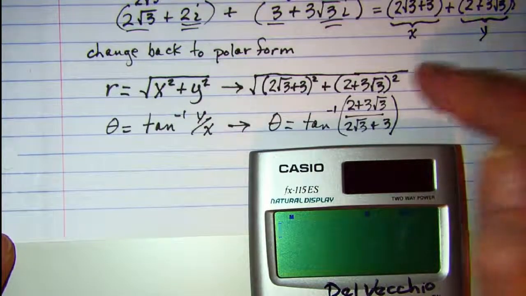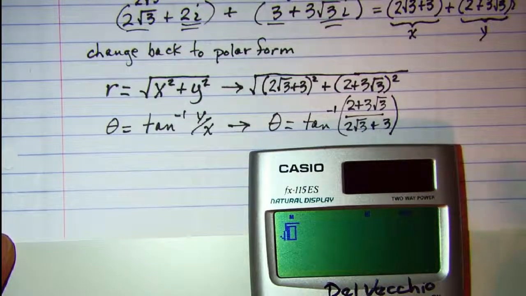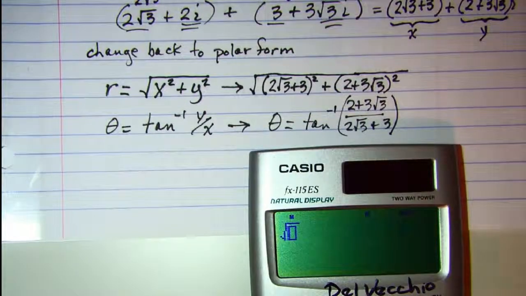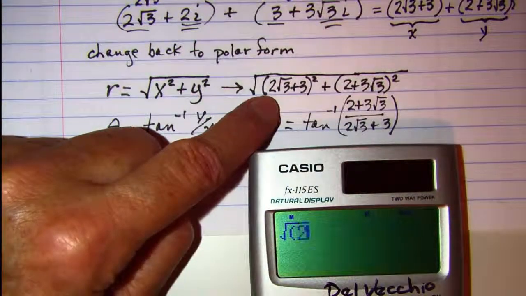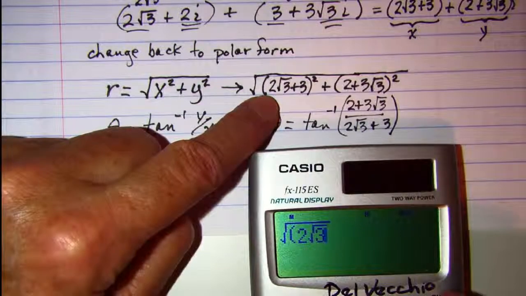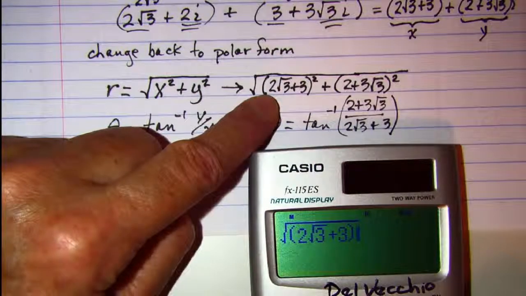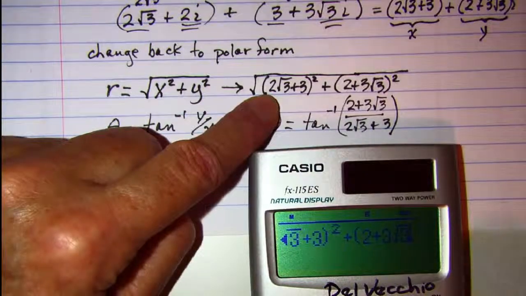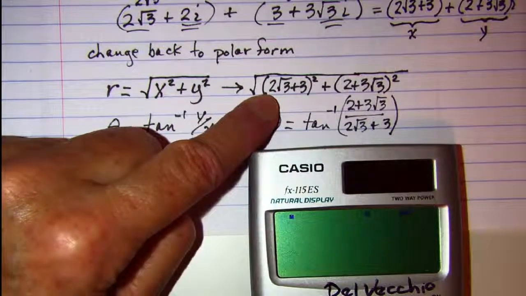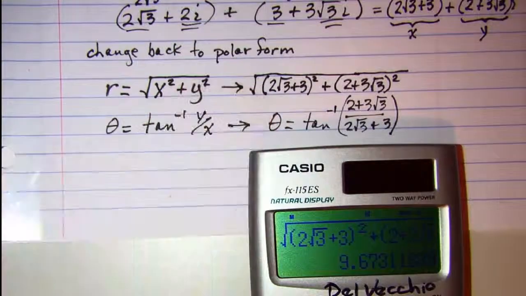So let's do the r first. We have square root of the quantity 2 root 3 plus 3 squared plus the quantity 2 plus 3 root 3 squared. It's like 9.67.